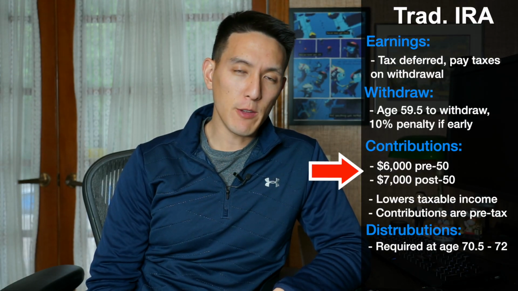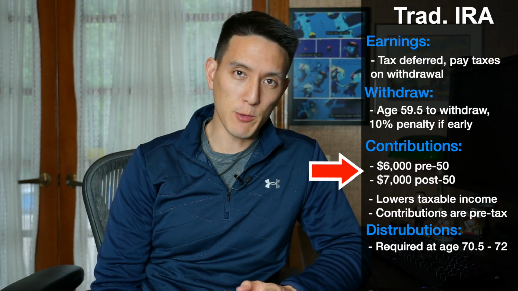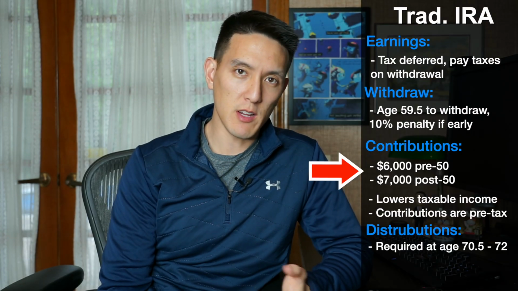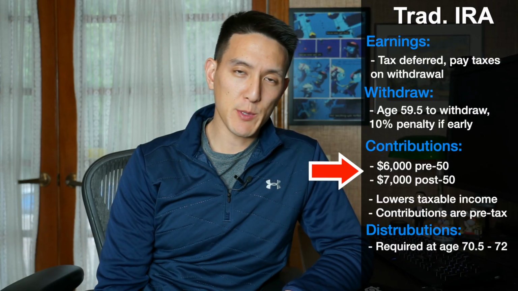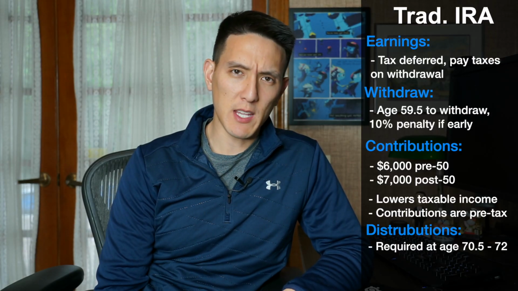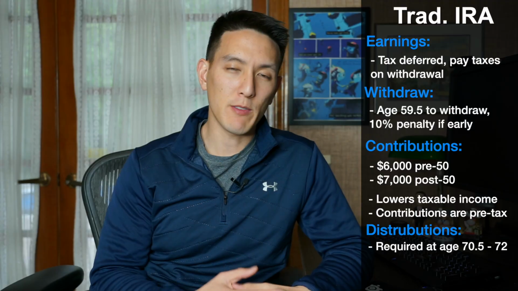So the traditional IRA is very similar to the traditional 401k. It's just that the contribution limits of an IRA are significantly lower. In a traditional IRA, you can only contribute $6,000 a year, according to this year's 2020 rules, or $7,000 a year if you're over the age of 50. The other big difference between the IRA and the traditional 401k is that the IRA is somewhat self-directed in what types of investments you can choose, versus the 401k, you're kind of just limited to whatever your company's offering you at that time.